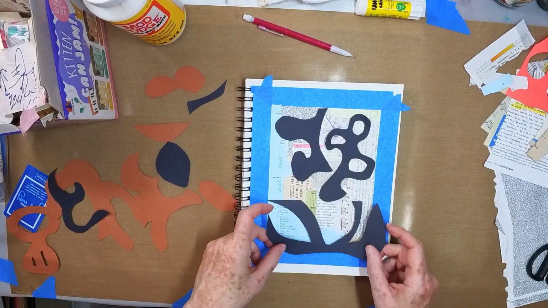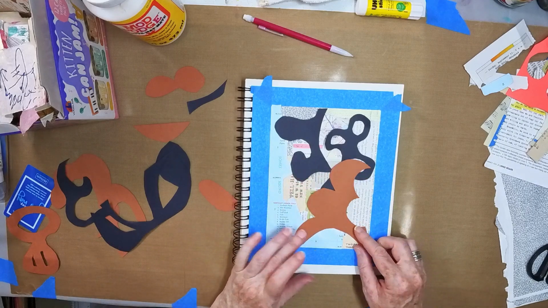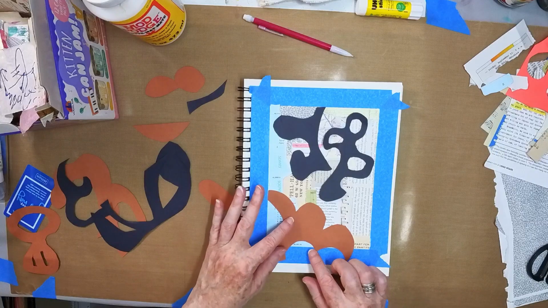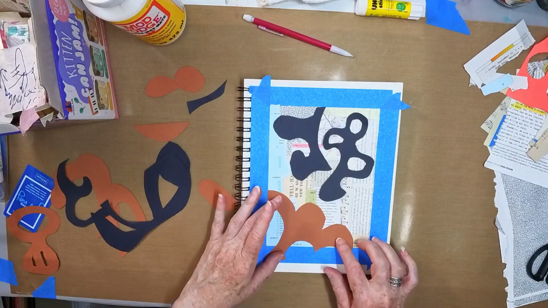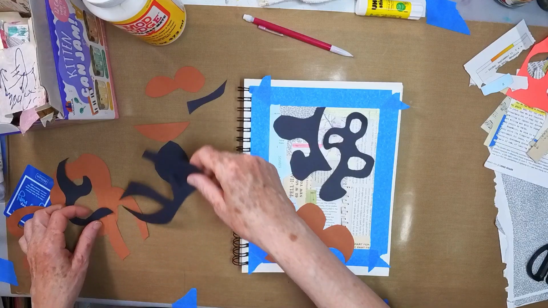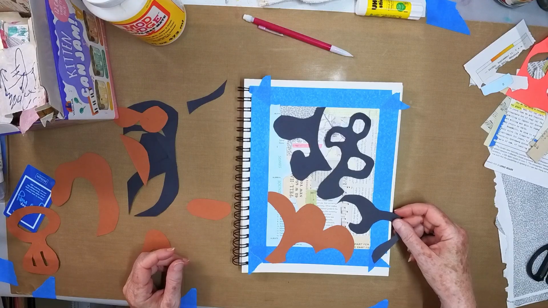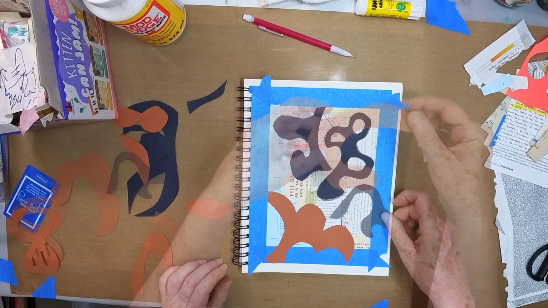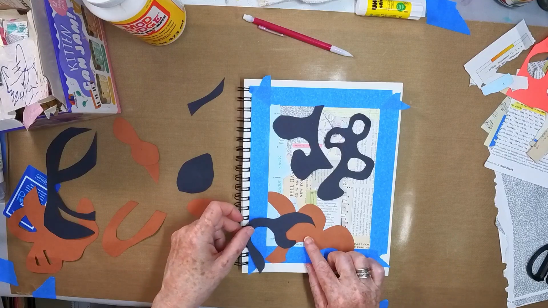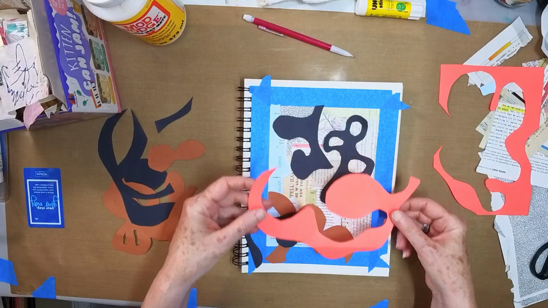Now begin auditioning your cutout shapes onto your collaged background. Start to notice and respond to the secondary shapes that are created. Those are the spaces between your cutout shapes.